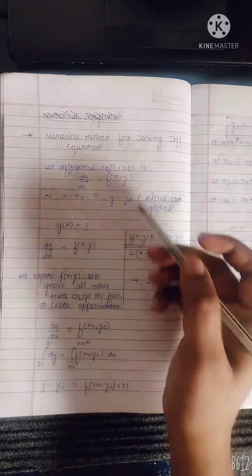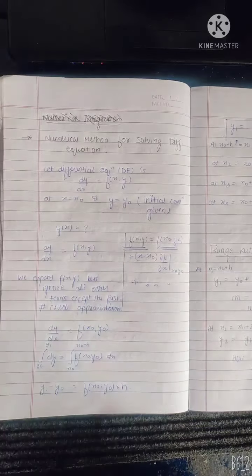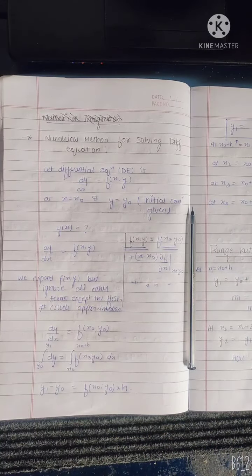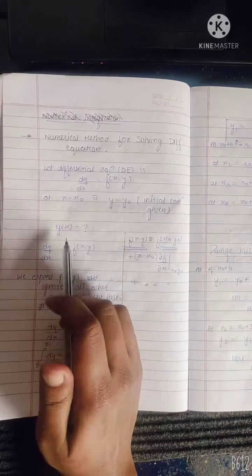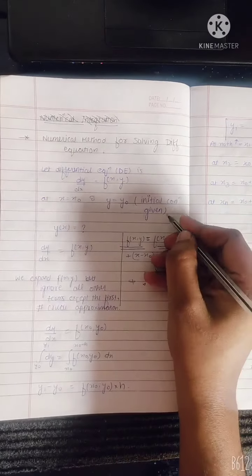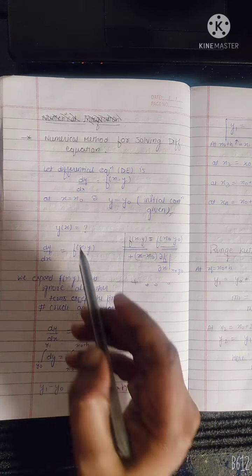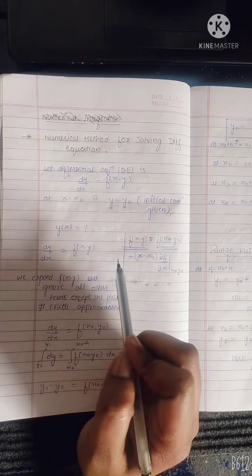So there is a differential equation, dy over dx is equal to f of x comma y. Okay, like it is some function which is dependent on x and y, with x equal to x naught and y equal to y naught, the initial condition given. So numerical methods need an initial condition, like an initial condition is a must for numerical methods for solving a differential equation. Now what we need to do, we need to find y of x.